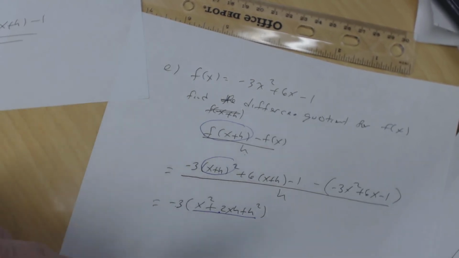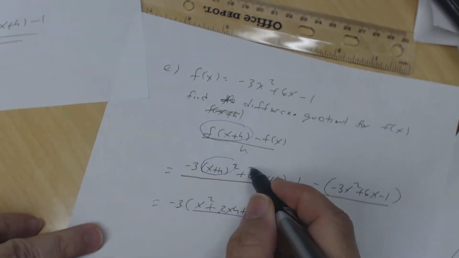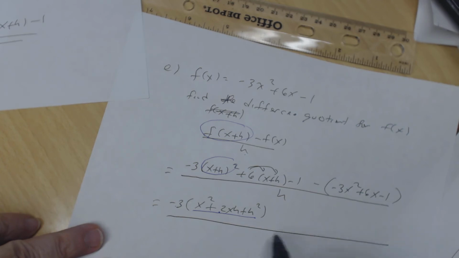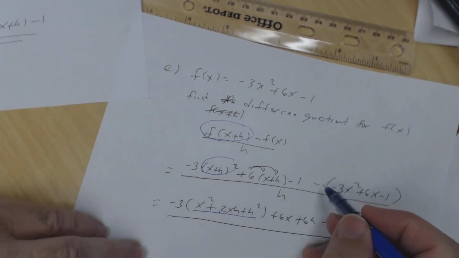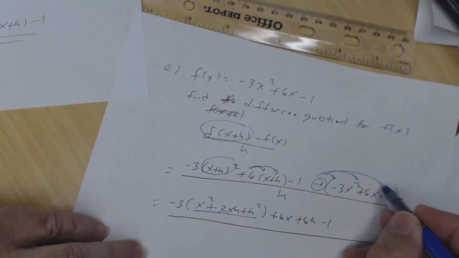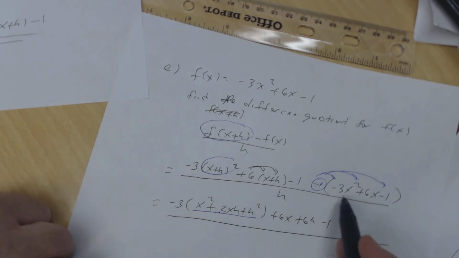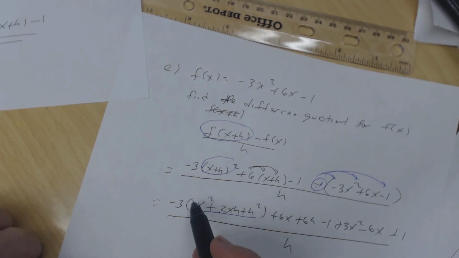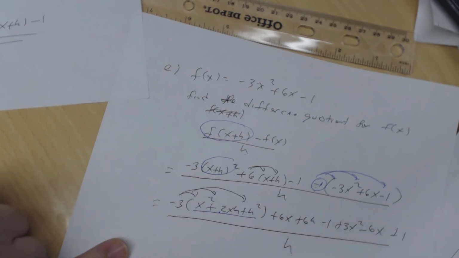All right, let's go ahead and distribute the 6. So I'm going to get, don't forget your division, plus 6x plus 6h minus 1. And then here, I'm going to distribute the negative 1. And I'm going to get negative 1 times negative 3x squared is a positive 3x squared. Negative 1 times a positive 6x is a negative 6x. And a negative 1 times a negative 1 is a positive 1, all over h.